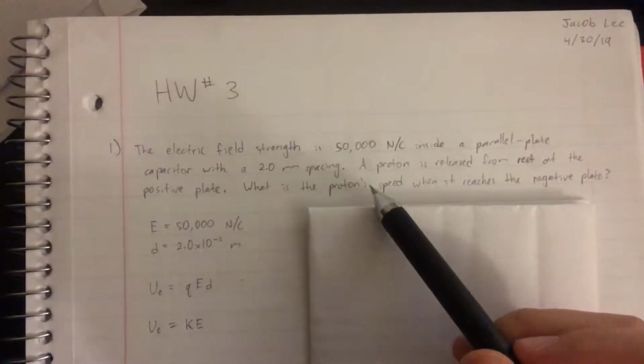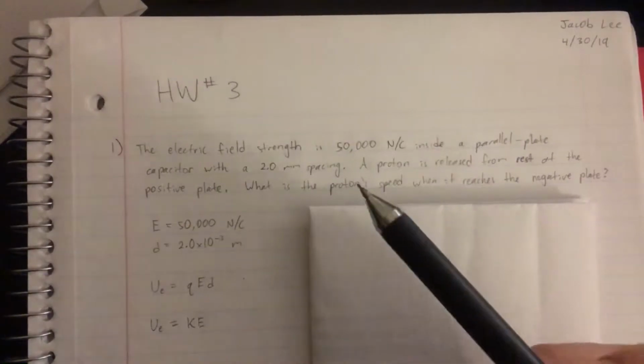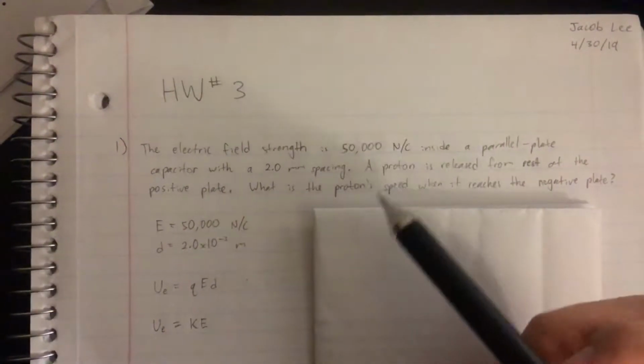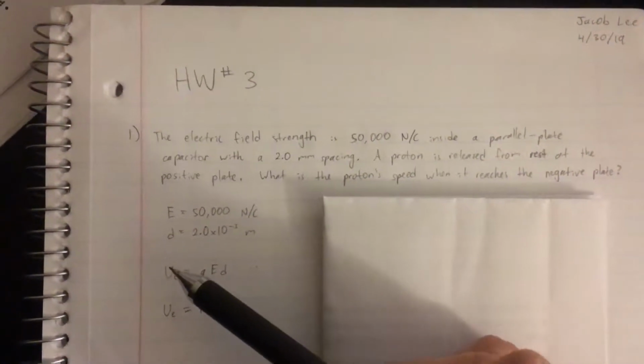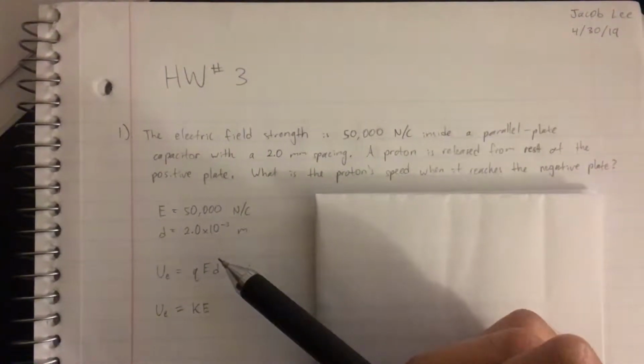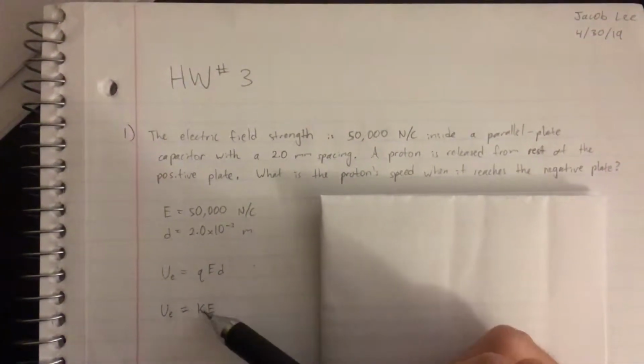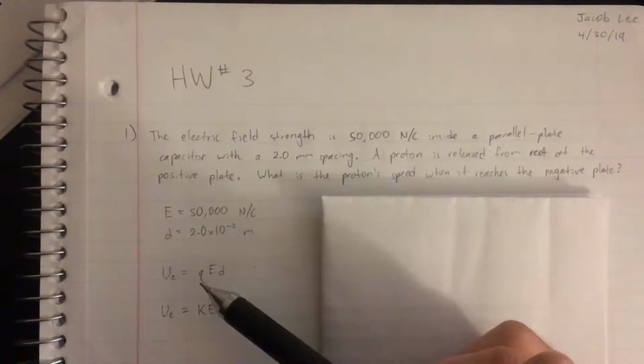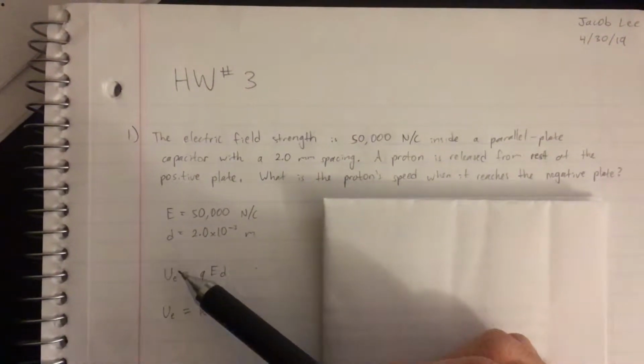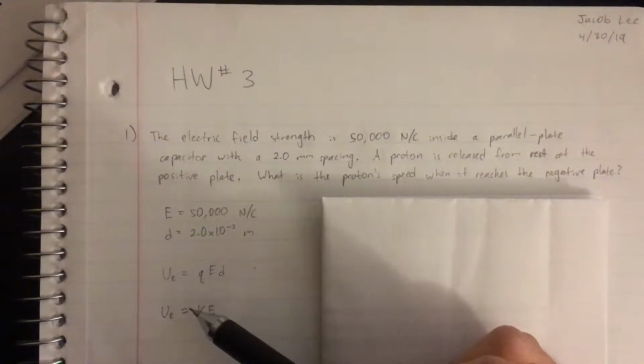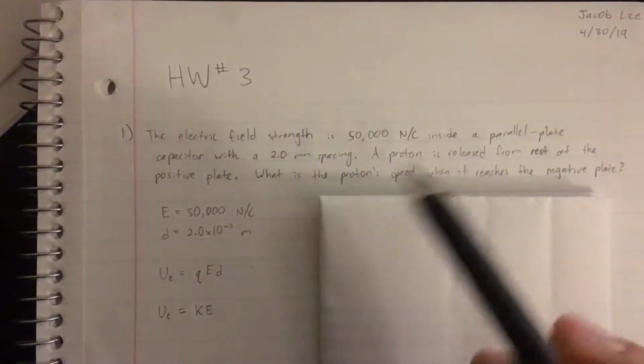And then we also have to find our speed, which we know has to do something with how much energy is involved. In this case, we're going to start with electric potential energy and then convert that into kinetic energy, because no energy is lost, it's just transferred. So we're going from how much energy we have to work with into how fast we're actually moving.